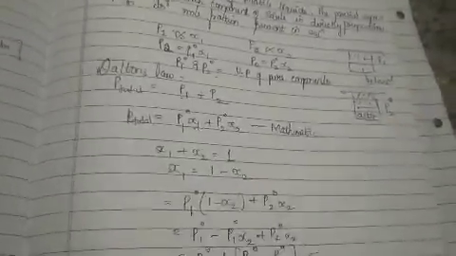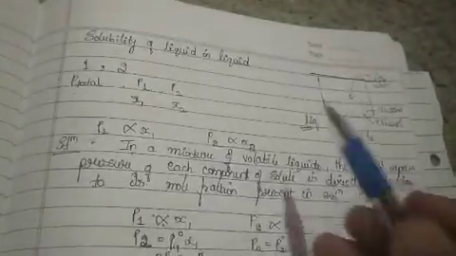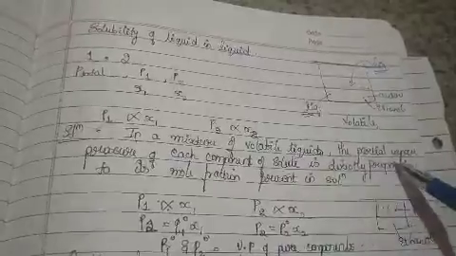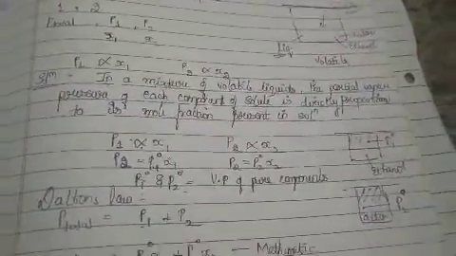So what we are saying here, if you remember, is about the solubility of a liquid in a liquid. In a mixture of these volatile liquids, the partial pressure you obtain will be directly proportional to its mole fraction.